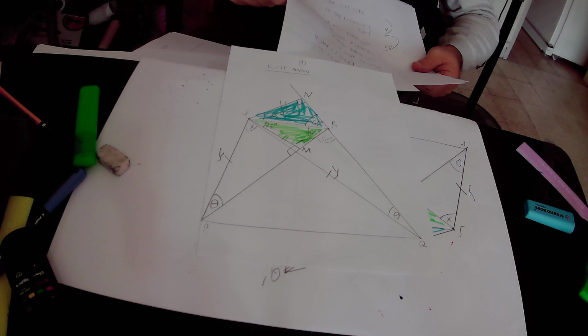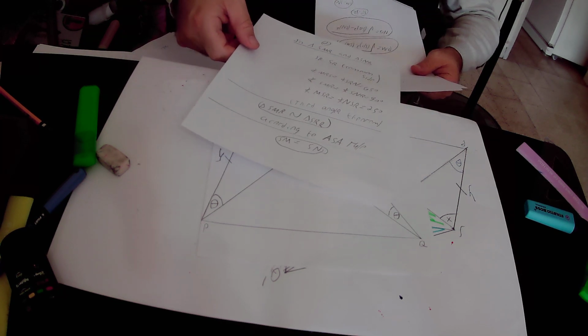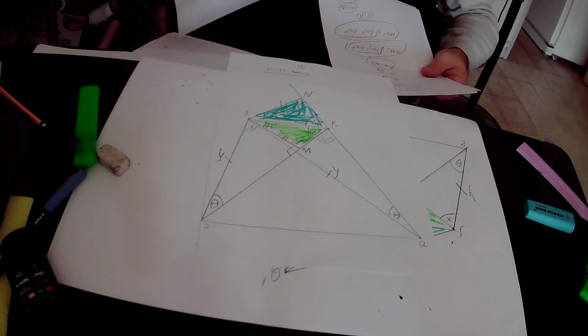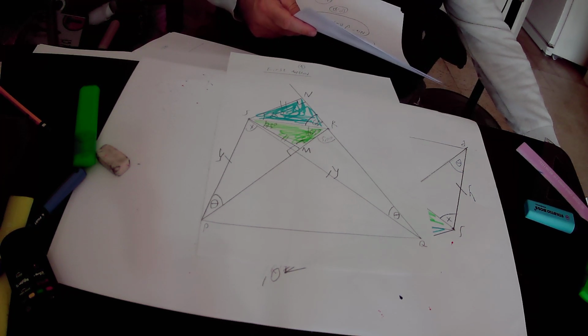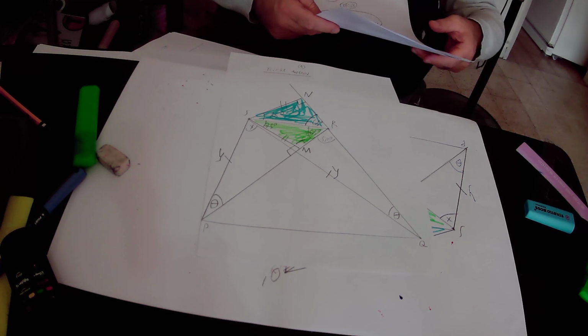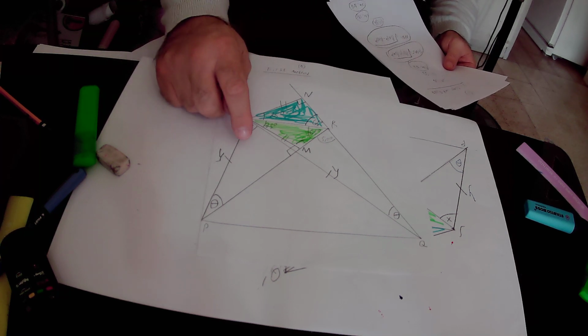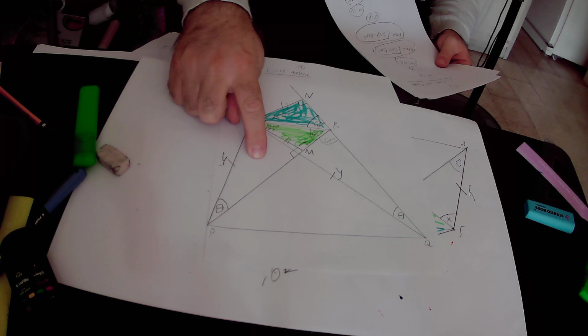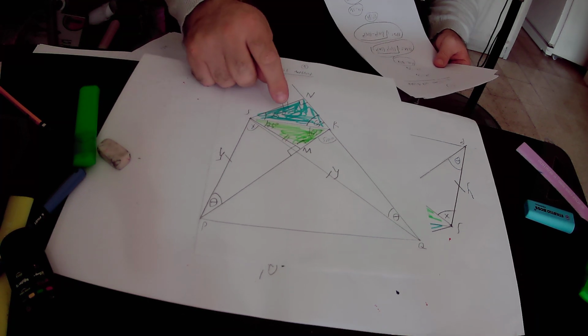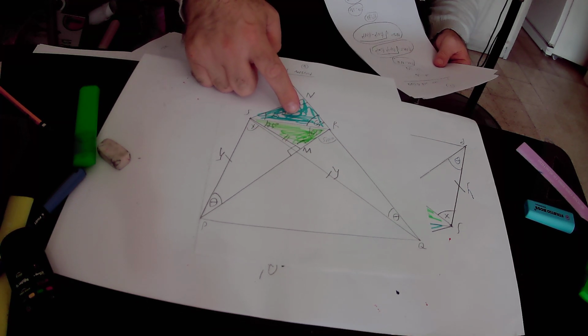So SM equals SN, and then we focused on two other right triangles. We focused on the right triangle SMP and also on the right triangle SNQ.